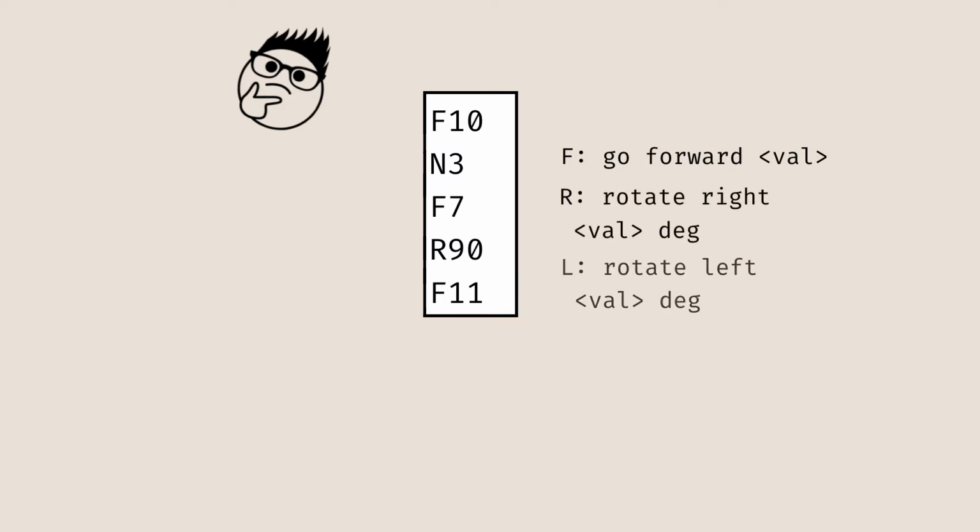In addition to that, we have more of a rotation-based navigation instruction as well. We're going to be given F to mean move forward based on the current direction we're facing, as well as the ability to rotate to the left or right a certain number of degrees. So let's trace through how this works.